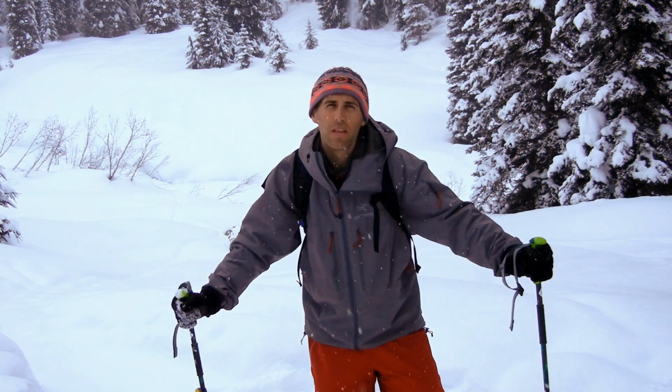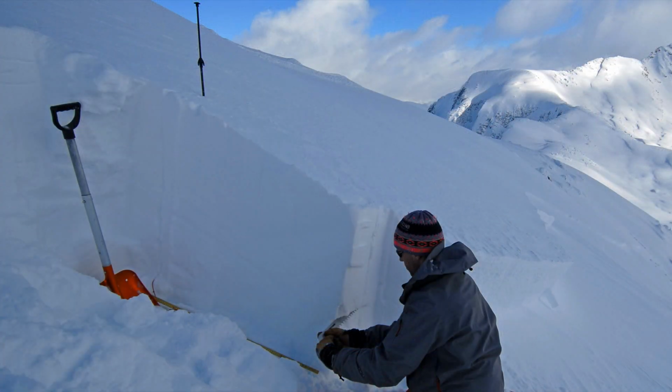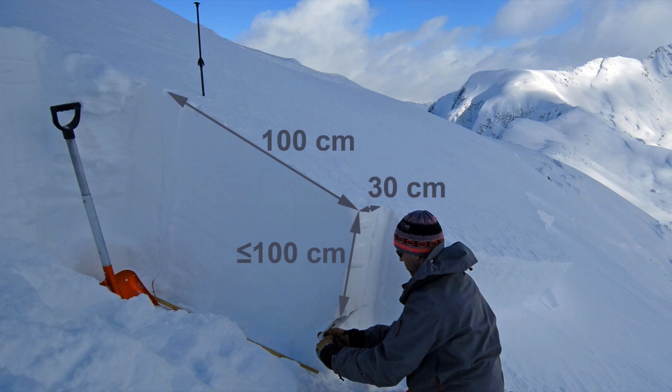Here I'll be explaining the Propagation Saw Test. The Propagation Saw Test is a recently developed test by the Applied Snow and Avalanche Research Group at the University of Calgary. This test only analyzes the propagation propensity of a persistent weak layer. For this test, a column 30 centimeters across by 100 centimeters or greater upslope is isolated.